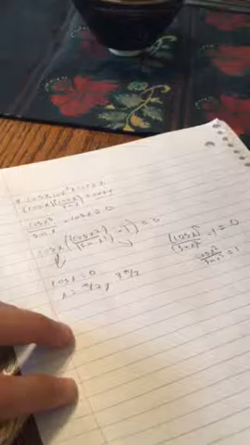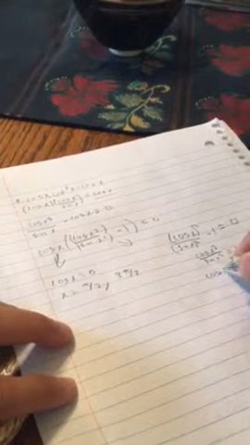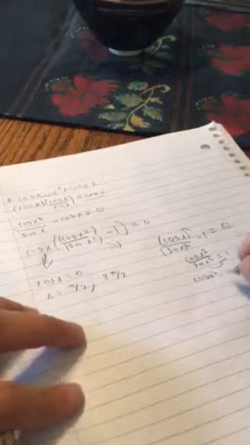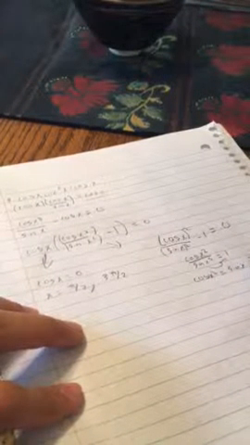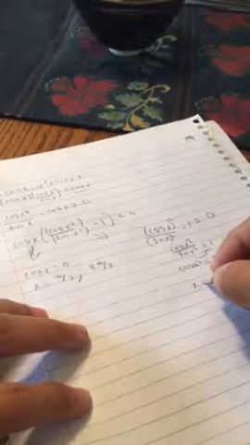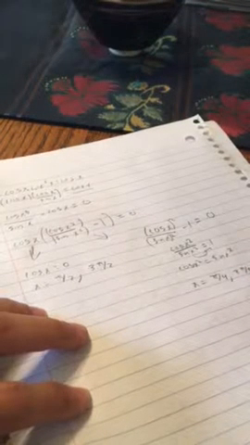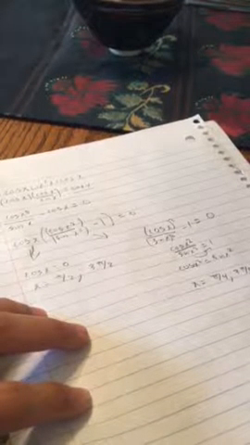Then I moved the sine x squared over, so cosine x squared equals sine x squared. Using the unit circle, I got x equals pi over 4, 3 pi over 4, 5 pi over 4, and 7 pi over 4.